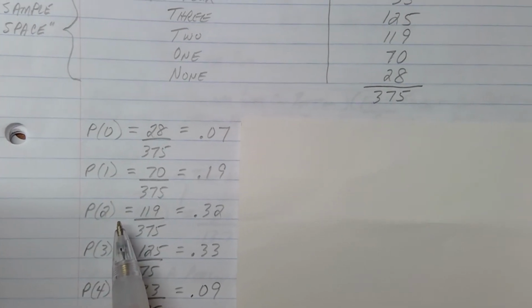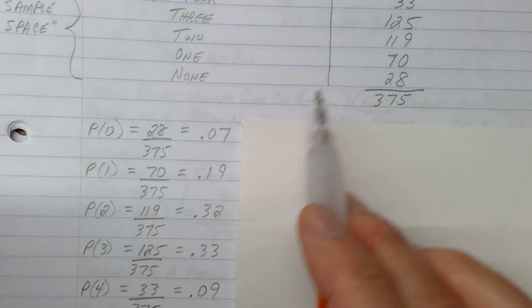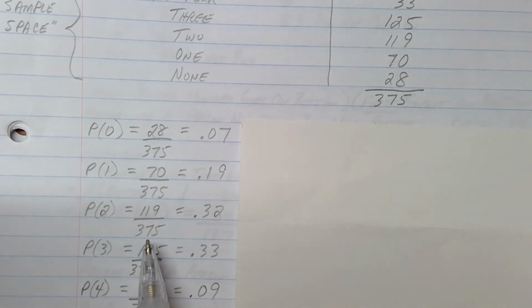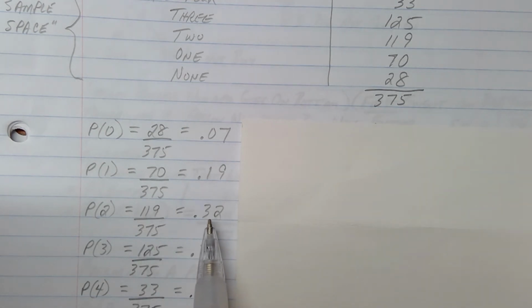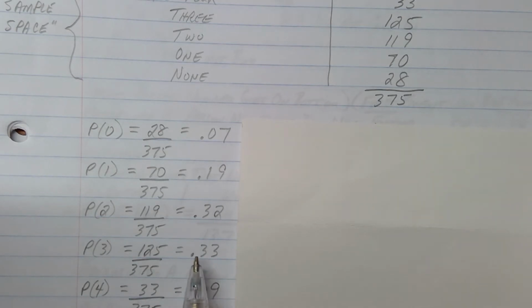What's the probability that you select a random student, you just draw a student's name out of a hat, and they only possess 2 of those good study skills? Well, 119 out of 375 reported that. There's a 32% chance that you draw a person out of a hat, randomly selected, and they only possess 2 of those study skills. What's the probability that a student randomly selected possesses 3 of those study skills? About 33%. So out of every 100 times you go into the hat, 33 of those draws will be people who possess 3 of those study skills.